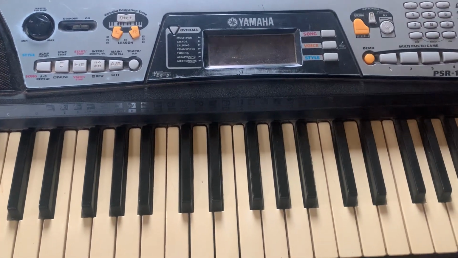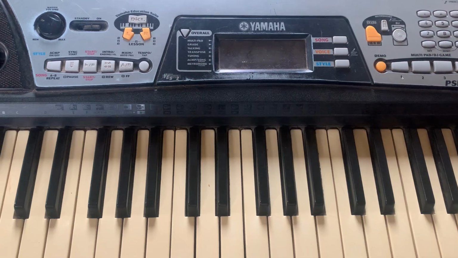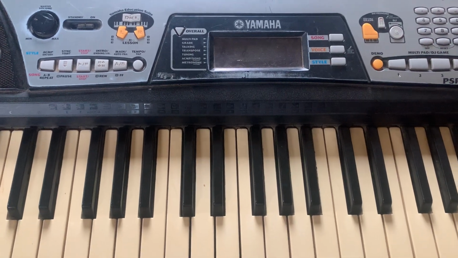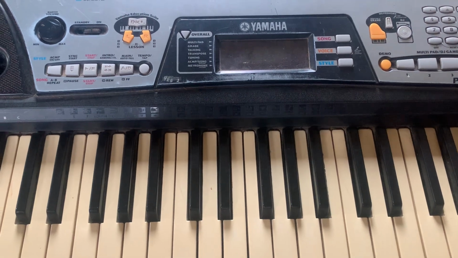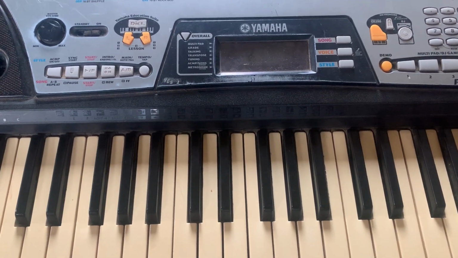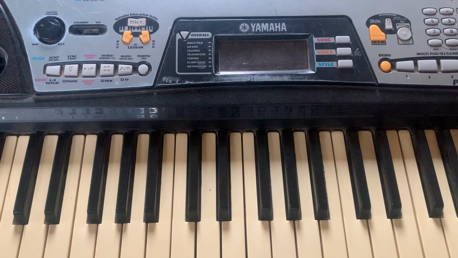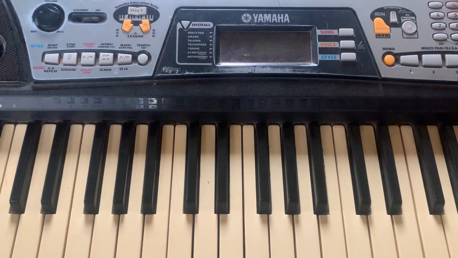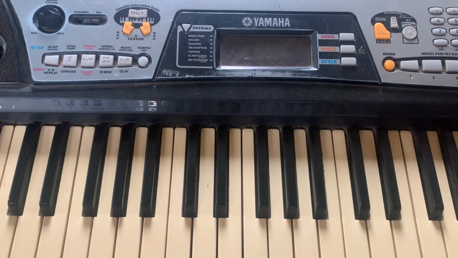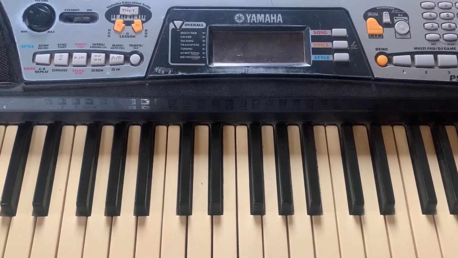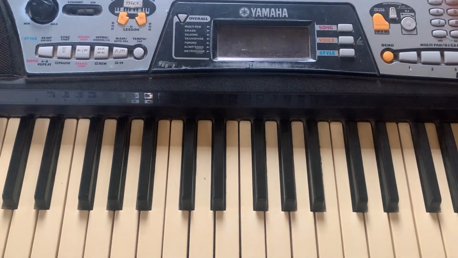So what we are going to talk about today is scales. Scales and modes. Having learned intervals, the next thing that you need to proceed to is to learn your scales and your modes, which is very essential for chords. This is the foundation for building chords and how to use them.